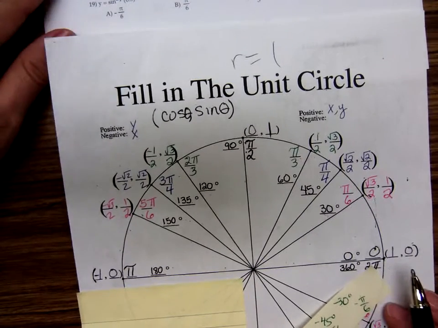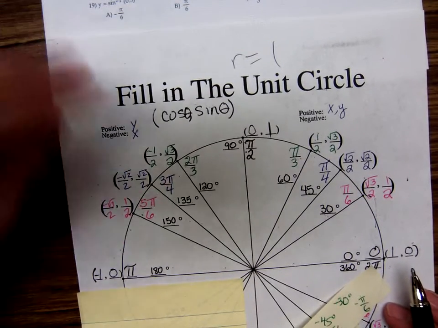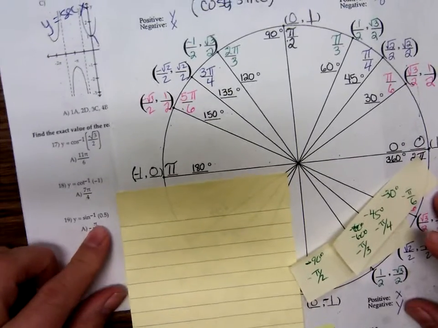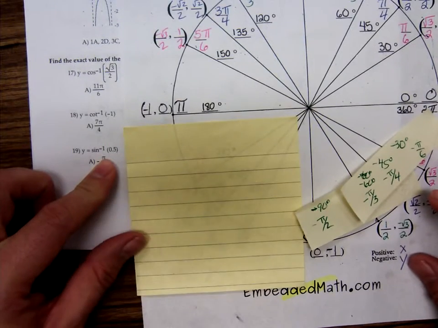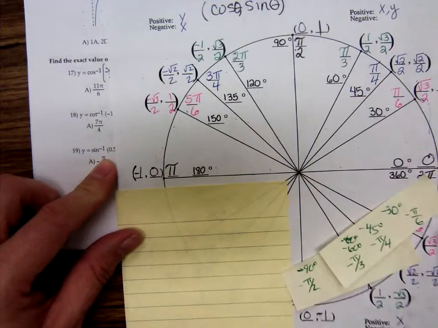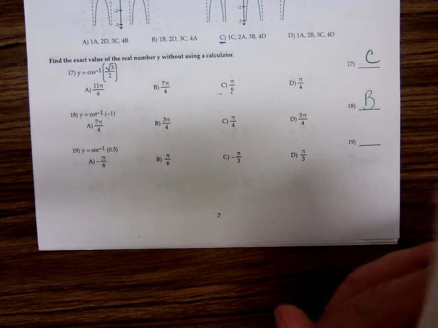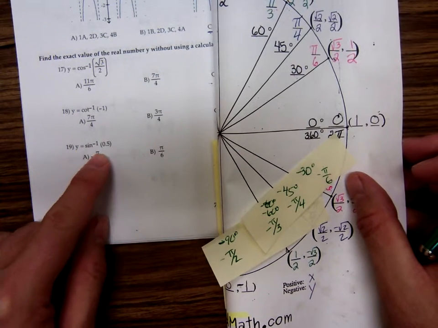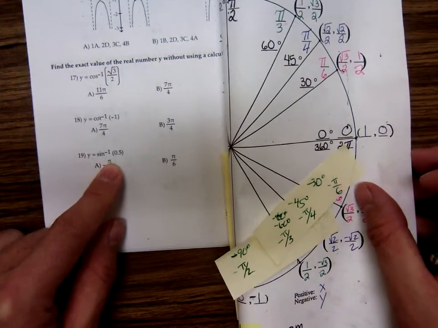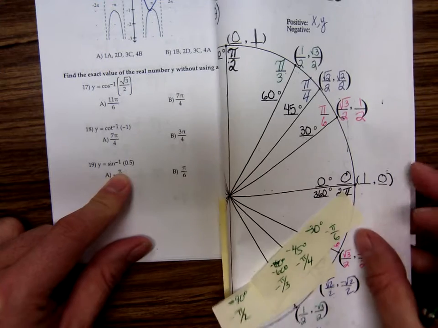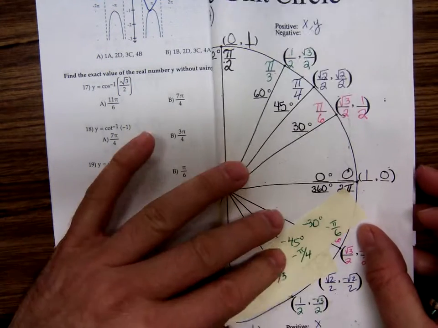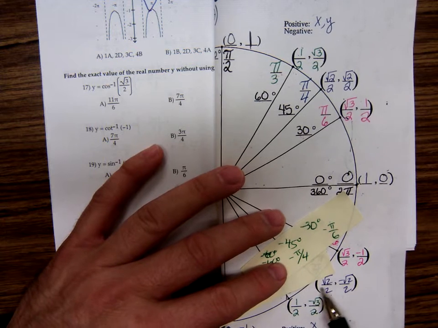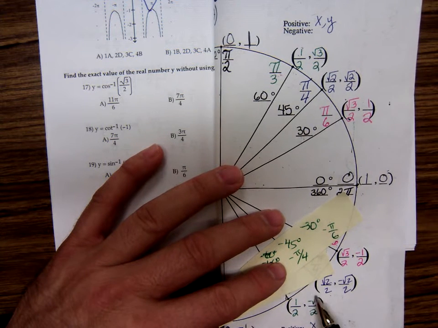Now, inverse sine of 1/2. Inverse sine, we're looking only at negative pi over 2 to pi over 2. Well, it wouldn't be down here, because down here in the fourth quadrant, sine is negative, so it's up here.